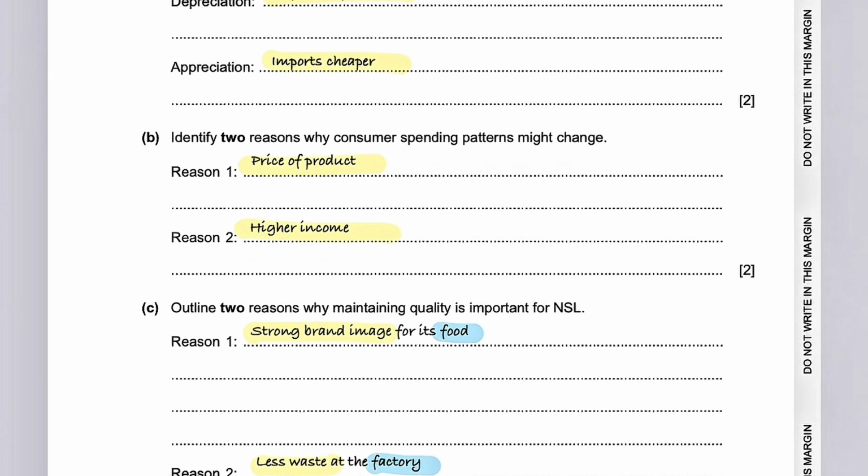Question B. Identify 2 reasons why consumer spending patterns might change. Reason 1, price of product. Reason 2, higher incomes. Again, 2 knowledge points.